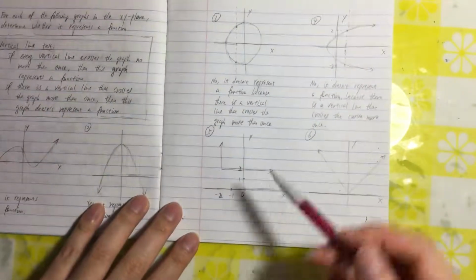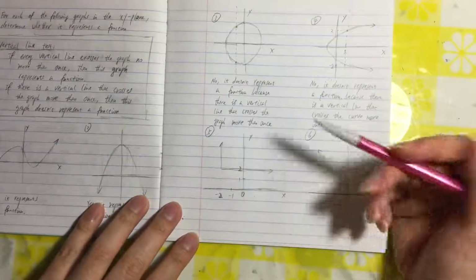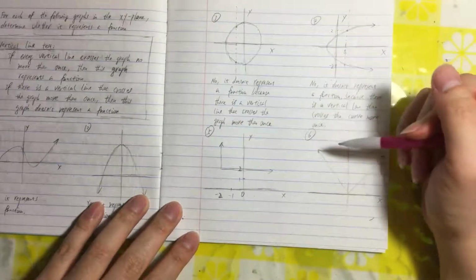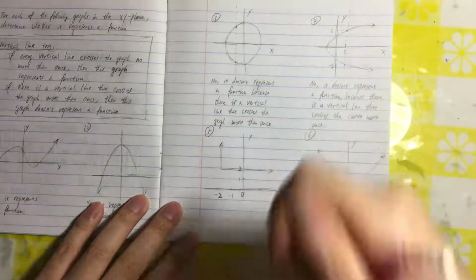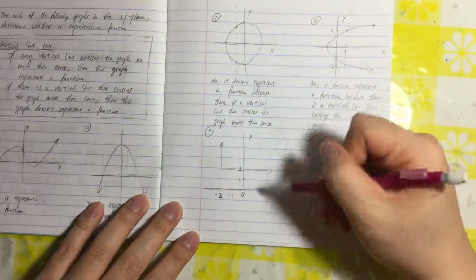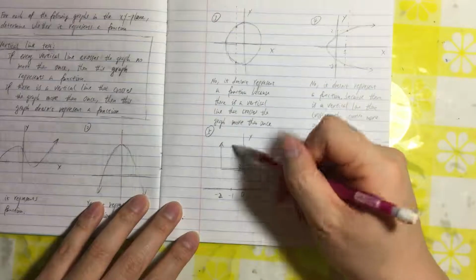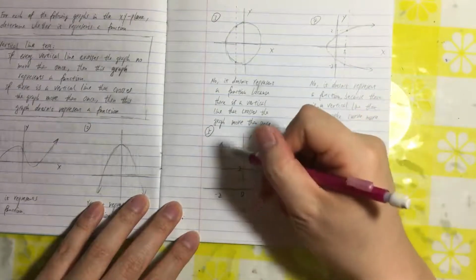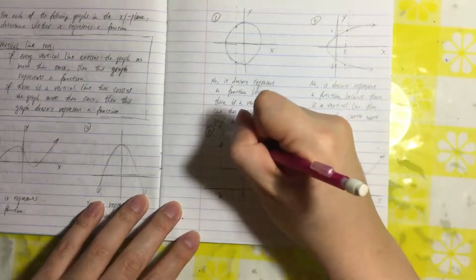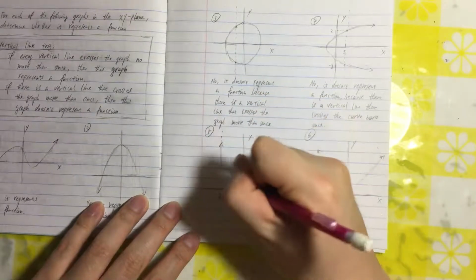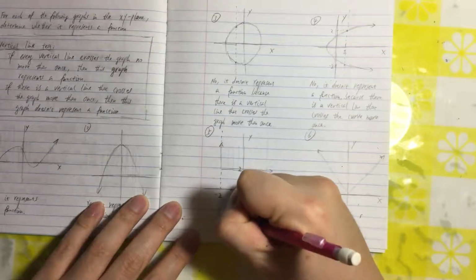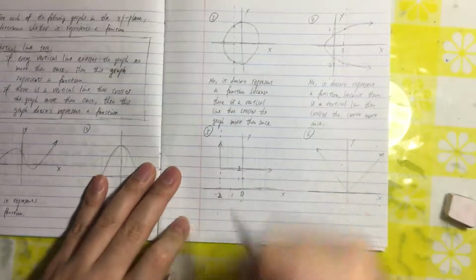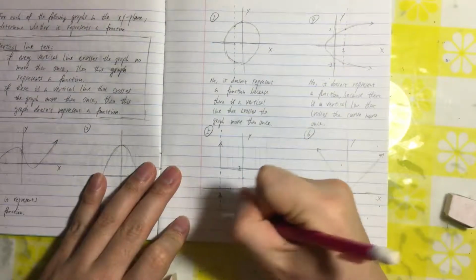Number 5. Does this graph represent a function? Let's try the vertical line test. For this part here, the vertical line test is okay. A vertical line crosses the curve exactly once. How about this part here? How about this vertical line? How about this vertical line?